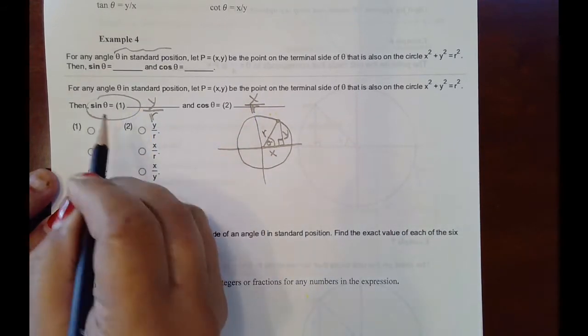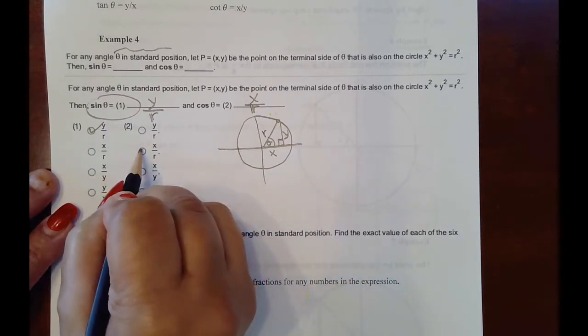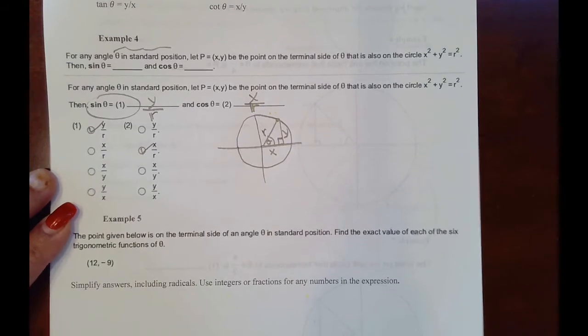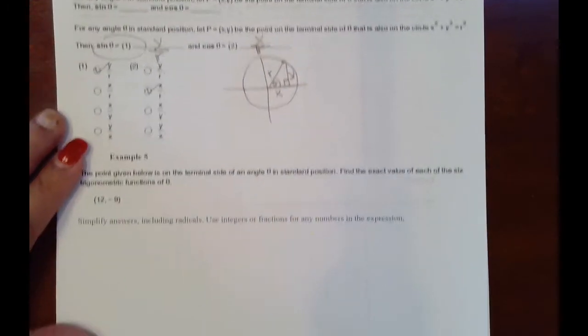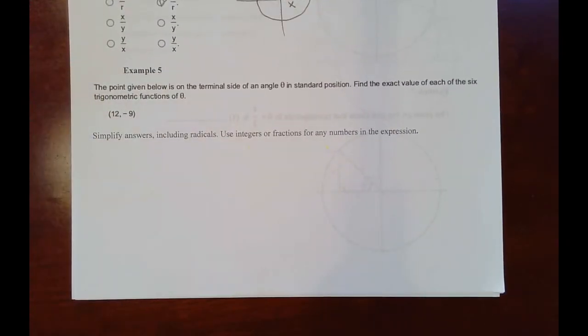Okay, so for this first question, that was this one. And for the second question concerning cosine, x over r. And this is just how some of the problems look, where they'll give you multiple choices and allow you to pick which answer is correct.